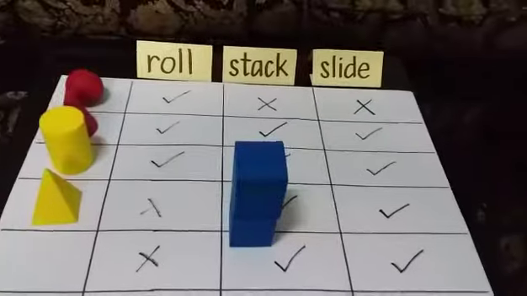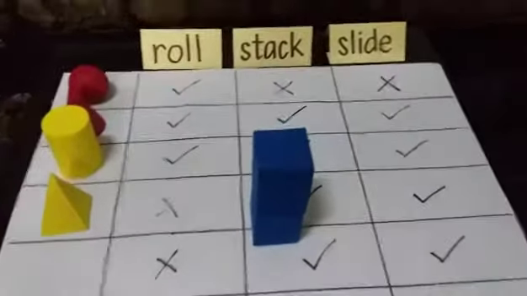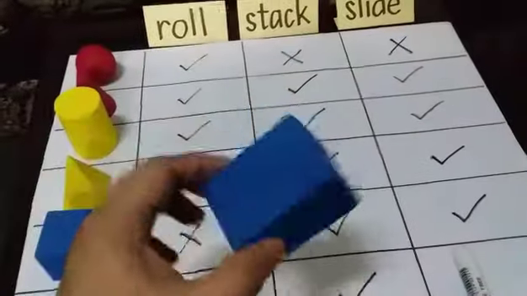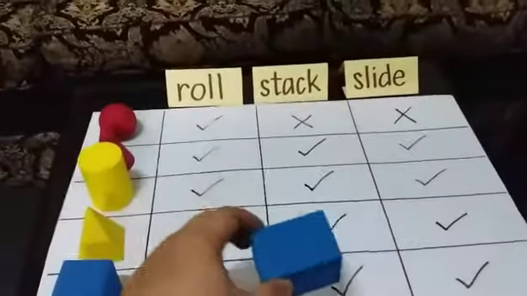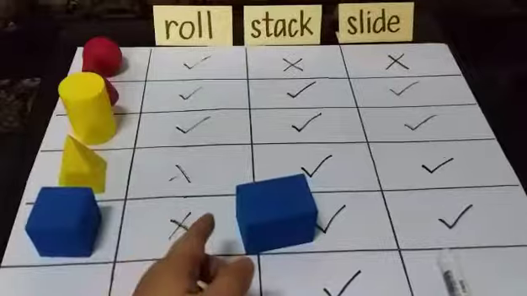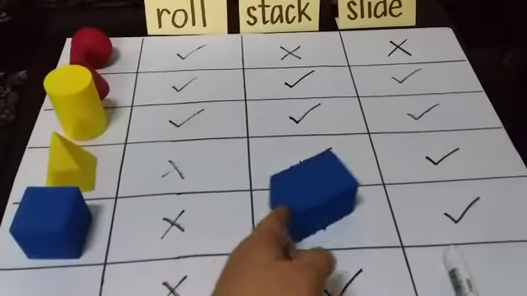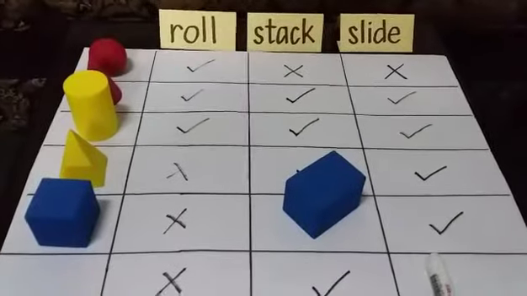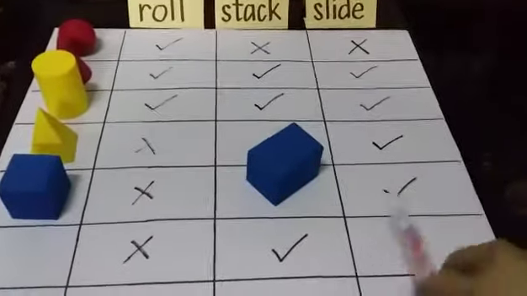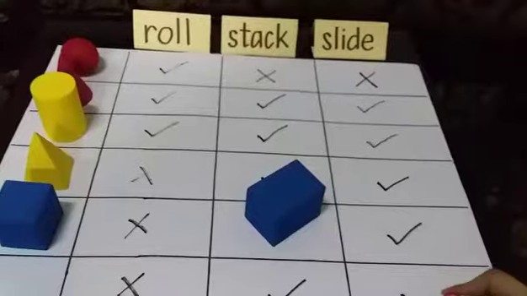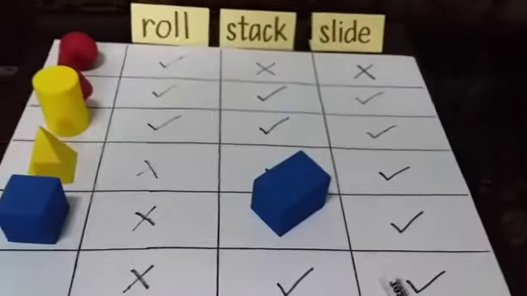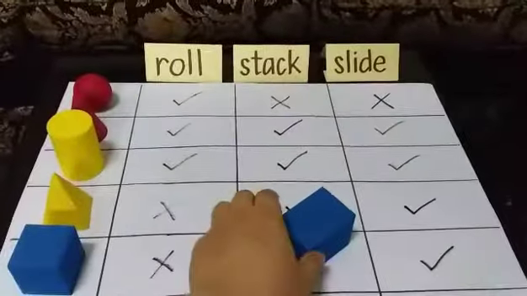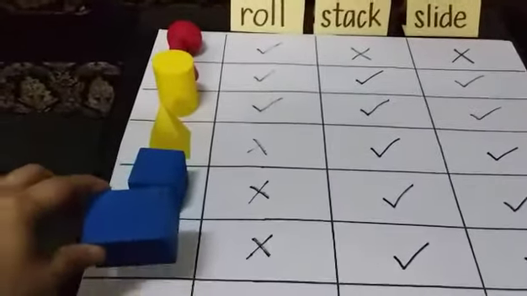So, this is a check. Now, let's try if this rectangular prism could slide. Once I push it, oh, what happened? It slides. So, we're going to put a check in here. Alright. Now, let me return this back in here.